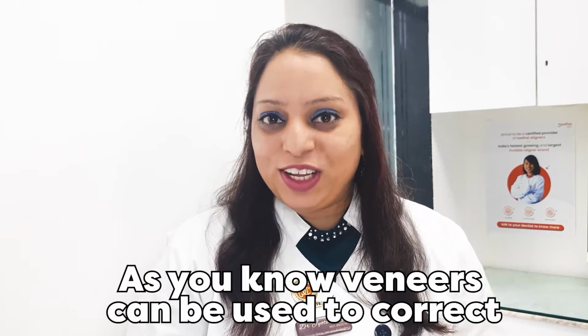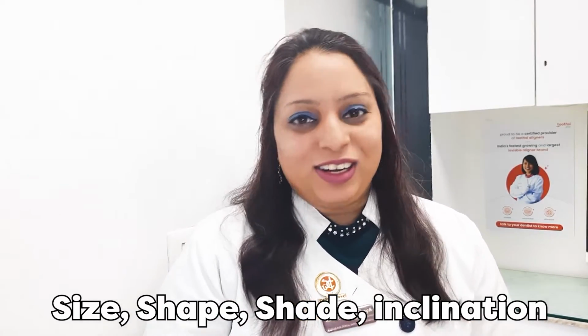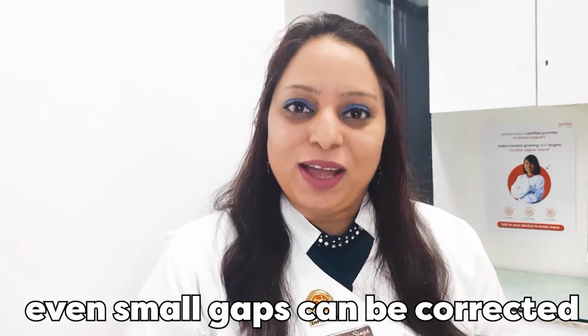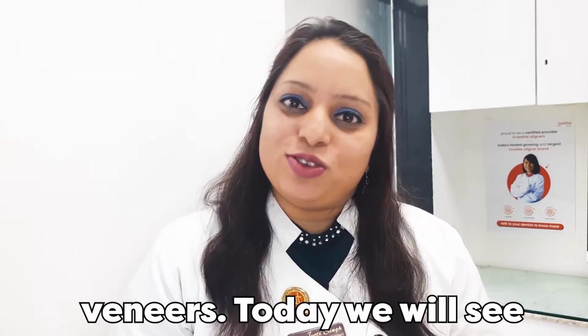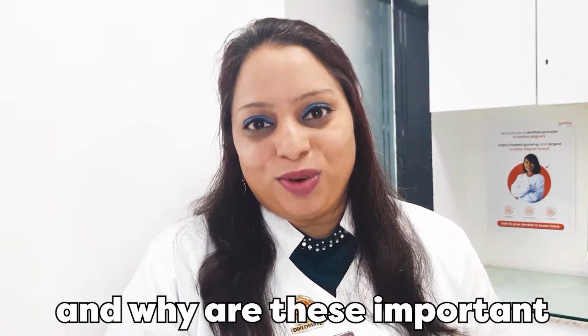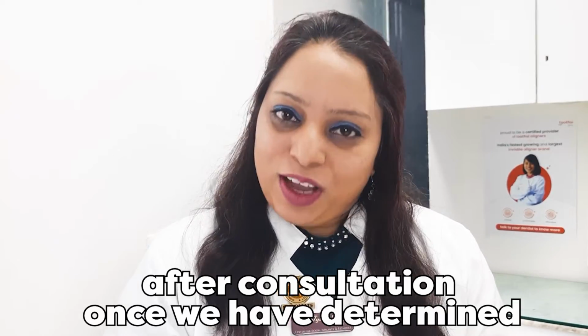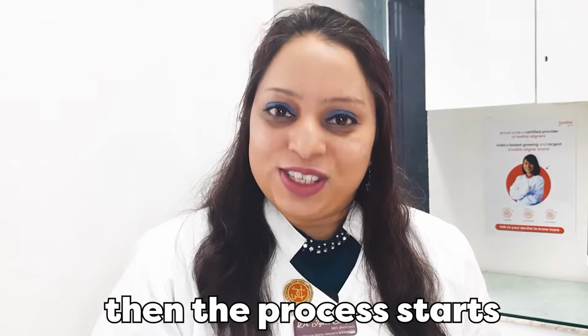As you know, veneers can be used to correct size, shape, shade, inclination, and even small gaps can be corrected. There are multiple steps in doing veneers, and today we'll see how these steps are done and why these are important. After consultation, once we have determined that veneers can actually improve your smile, then the process starts.